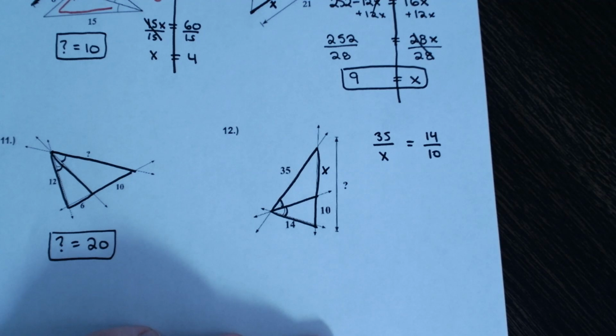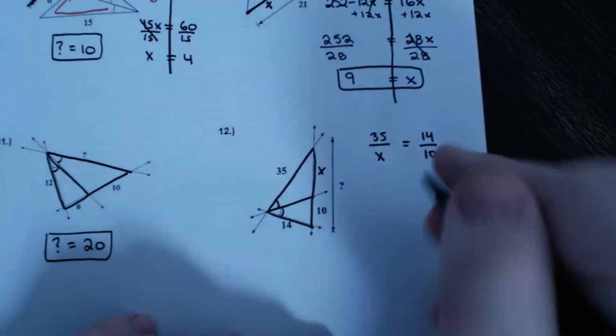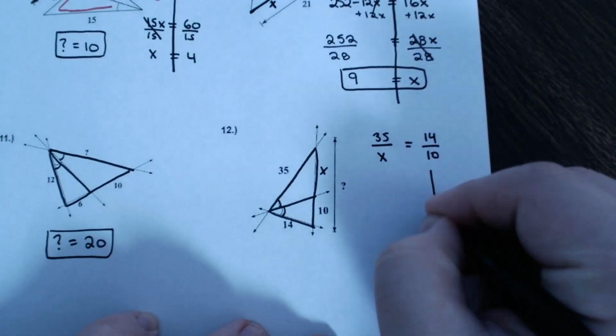Can I simplify 14 over 10? Yeah. What does that simplify to or reduce to? 7 over 5.